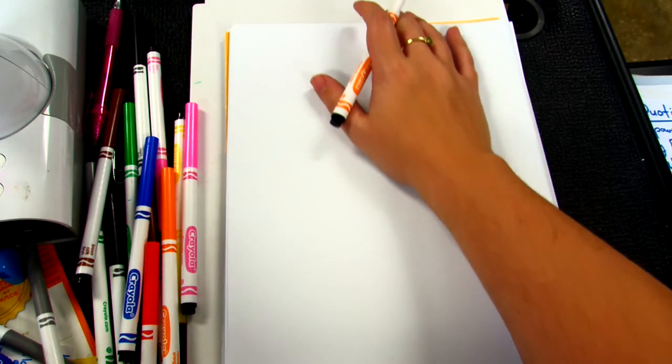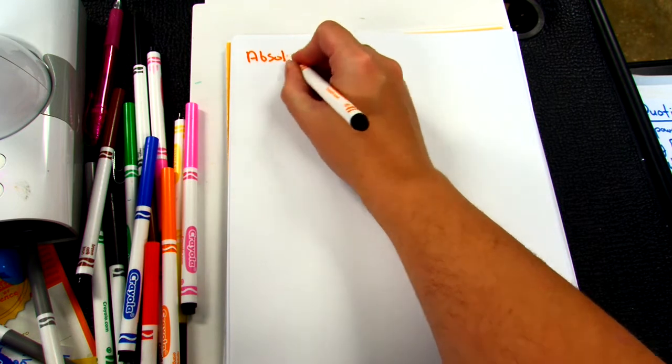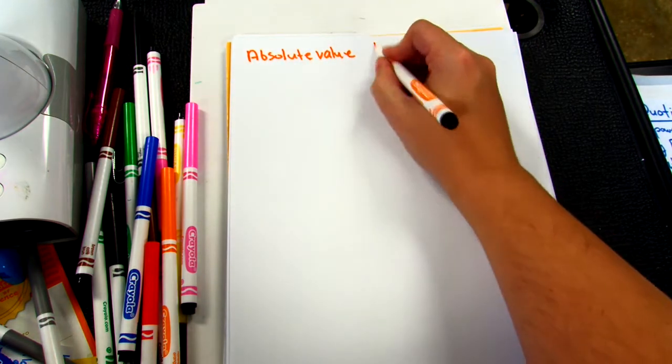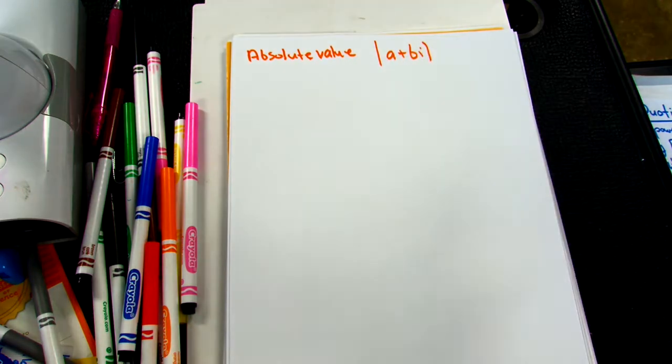Okay, so there are some other really important numbers that are associated with a complex number, and it's related to the graph of a complex number. So we're going to talk about those important numbers. The first number that I want to talk to you about is the absolute value of a complex number. So it looks like this, a plus bi with the absolute value symbols around it, okay?